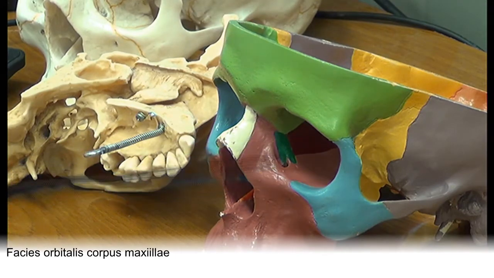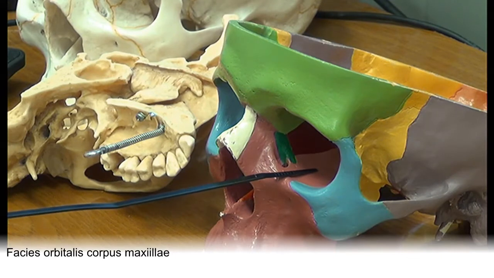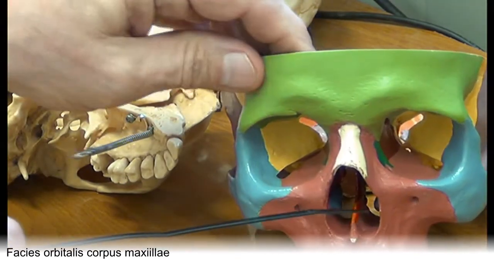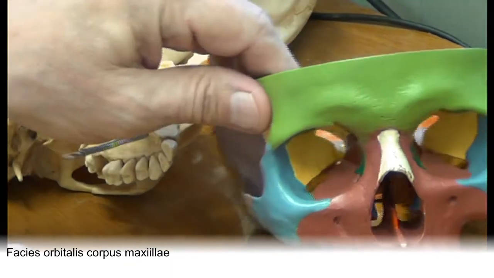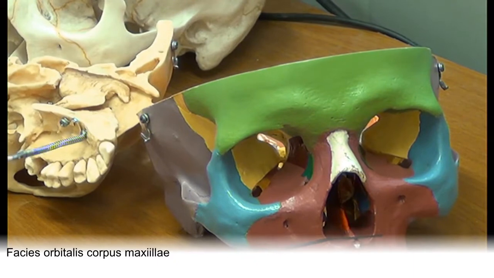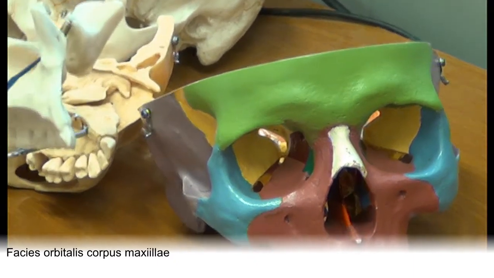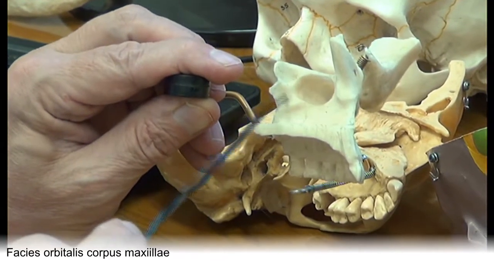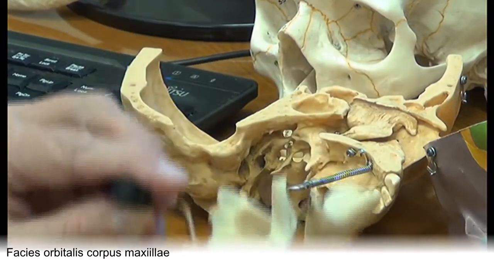So corpus maxillae forms the inferior wall of the orbit. Then, if we turn this way, we can demonstrate the facies nasalis ossis maxillae, corpus maxillae, facies nasalis.